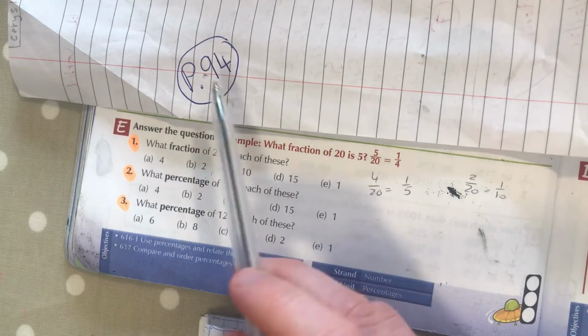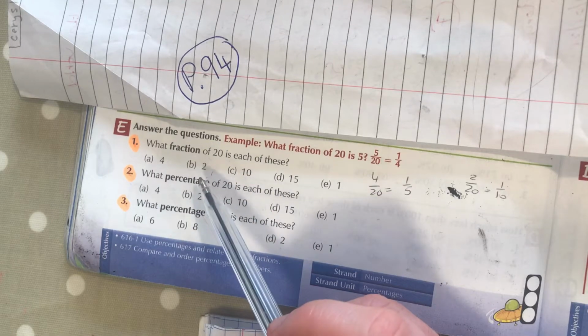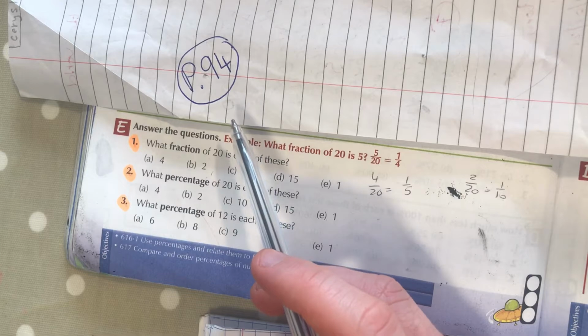So continuing on with percentages, you did very well yesterday with percentage questions. So today we're on page 94 again. Still on page 94, but there's a lot on it. And today we're on part E. We'll also be doing a bit on page 95, but we're going to start on page 94.